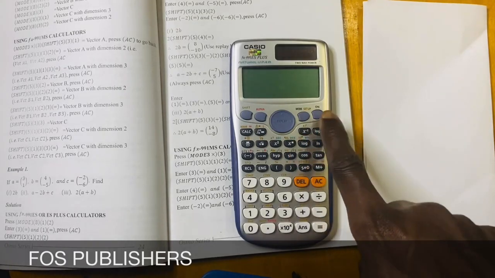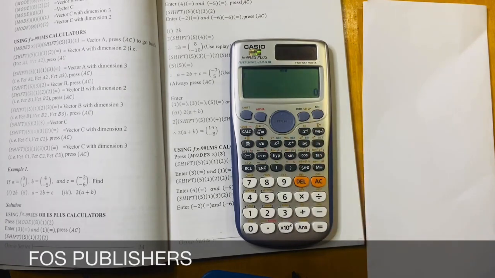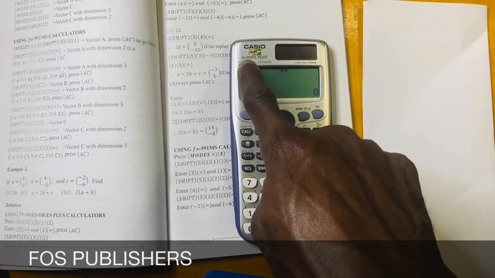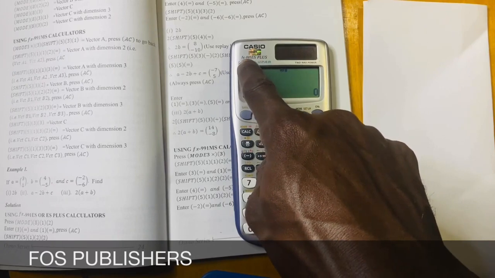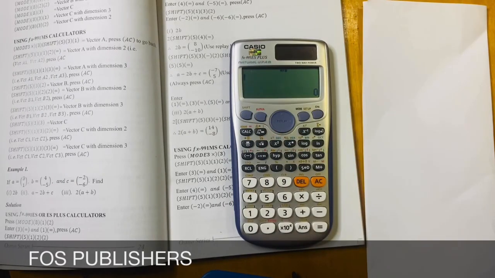So you have to turn on your calculator. Then check where you can see the vector function. We are using the Casio FX-991 ES Plus. When you are using ES Plus, it's the same as using ES. But those that are using MS are slightly different, but we'll try to explain the MS as well. So now let's go quickly and dig deeper.